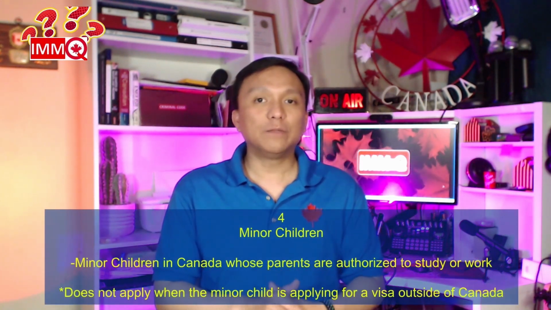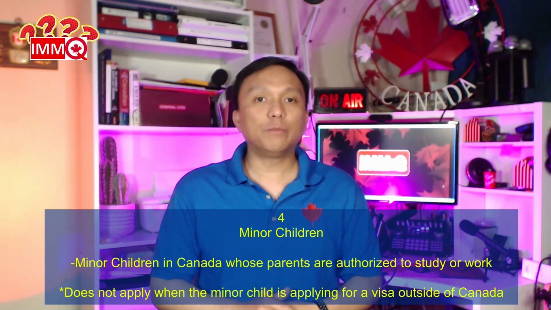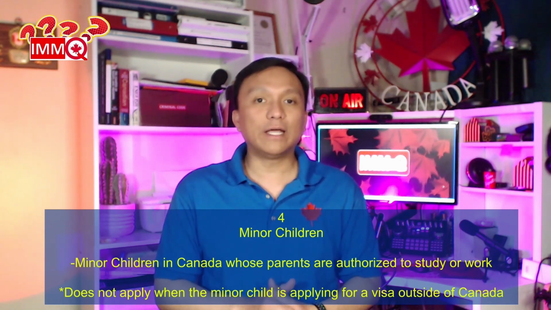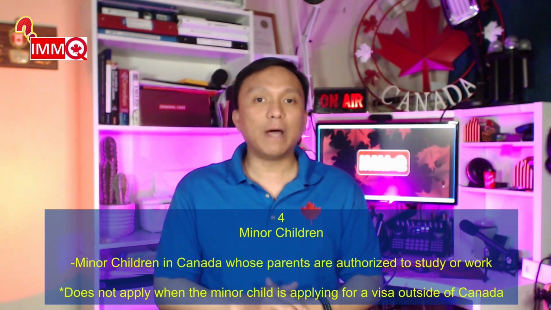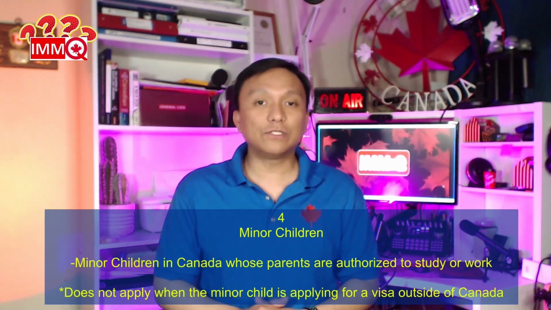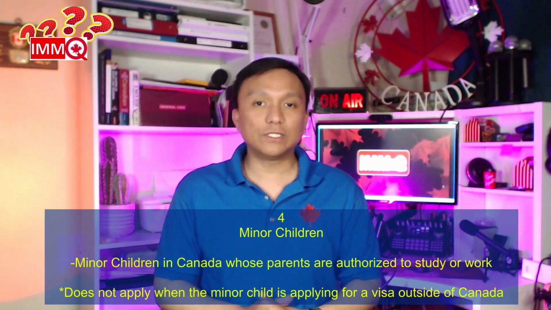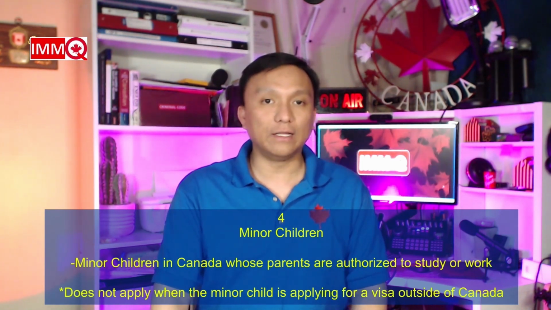Minor children. Minor children in Canada whose parents are authorized to study or work in Canada do not require a study permit to attend preschool, primary, or secondary level. These include minor children of refugee claimants, but it doesn't include minor children of persons who are in Canada as visitors. Note that this exemption does not apply when the minor child is applying for a visa outside of Canada, whether or not they are accompanying a parent who will be working or studying in Canada. It only applies to a minor child who is already in Canada.